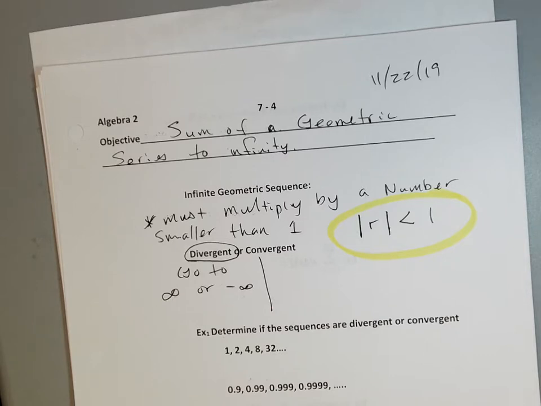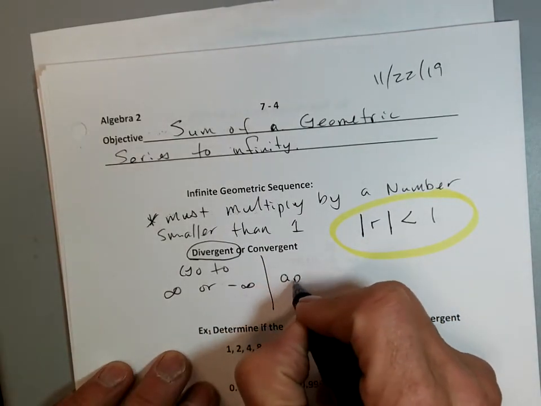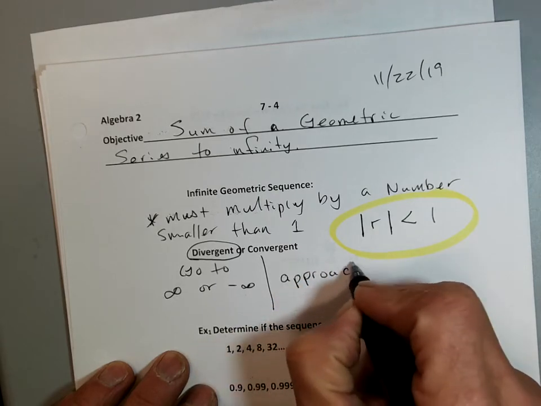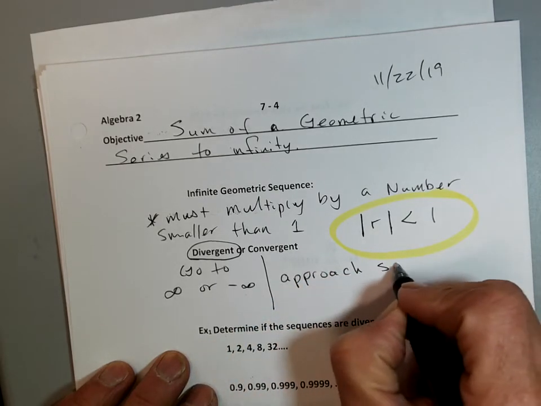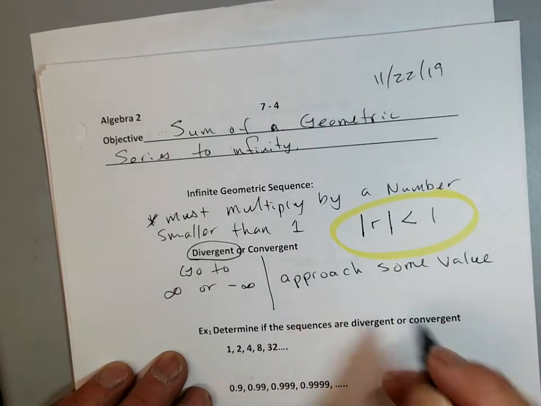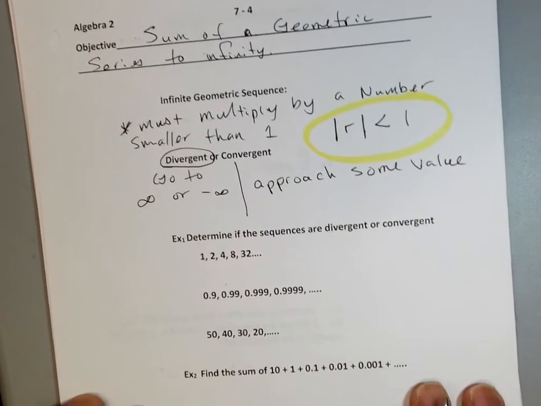Now, if you're going to converge, you're going to then get closer. So to be convergent, you're going to approach some value. You're going to get closer and closer to some value. That's going to be a convergent sequence. So let's take a look at the following.